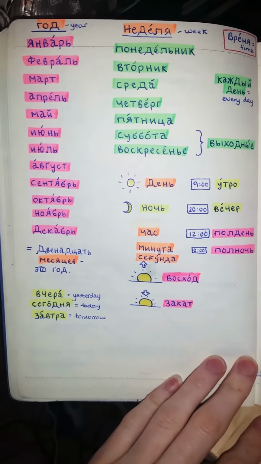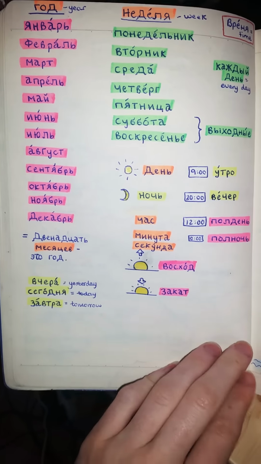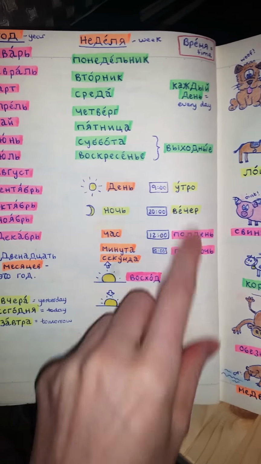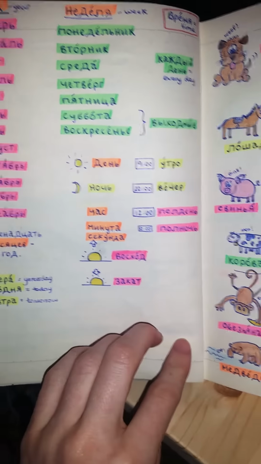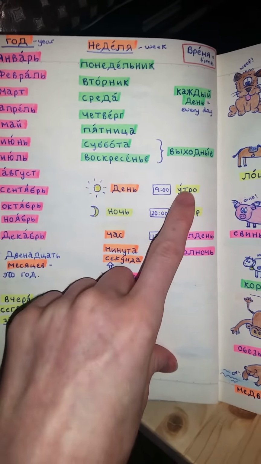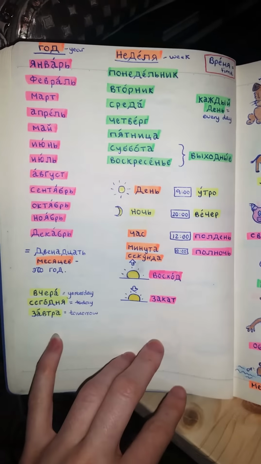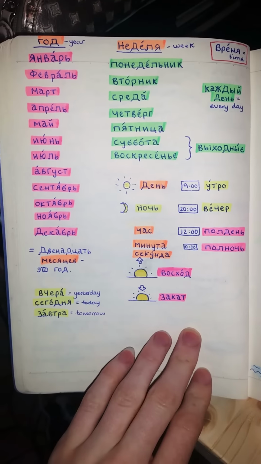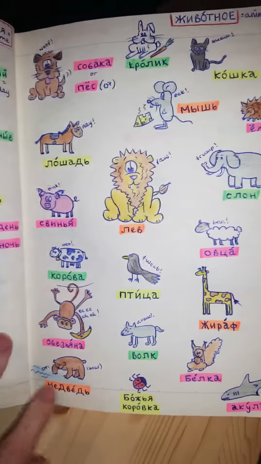Okay, the next thing I look up is time phrases. So on the left-hand side there, you've got all of your months of the year. Then I've got all of my days of the week. Then key vocabulary like day, night, morning, evening, anything that you might need when talking about the day. Again, keeping it simple, keeping it basic.